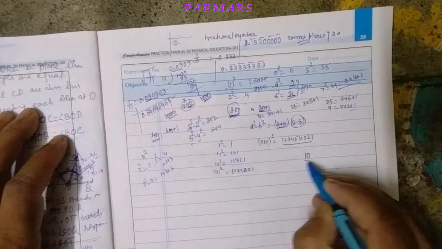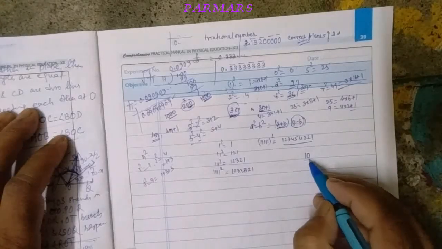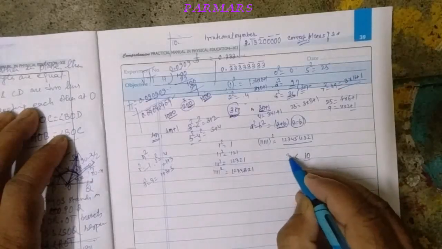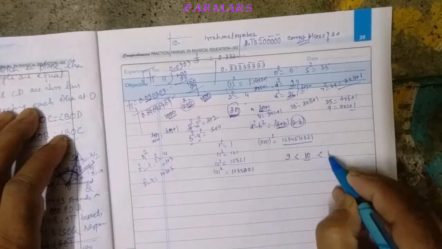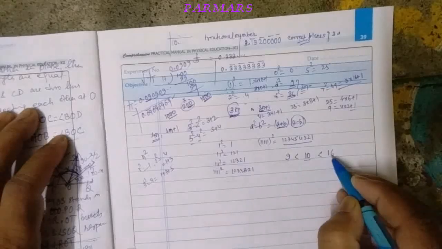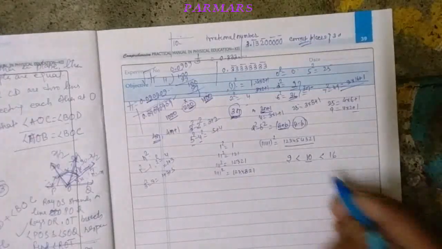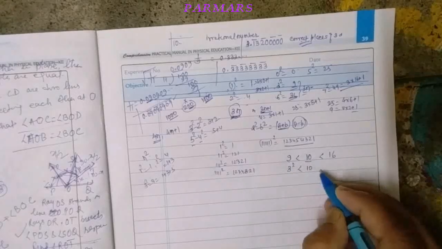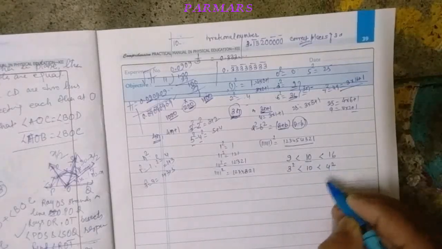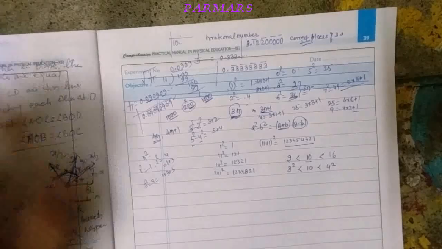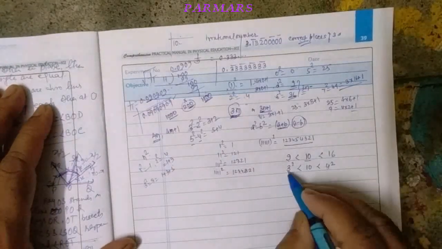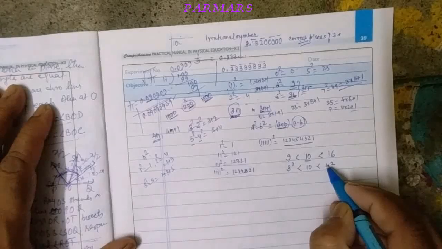Now first find between which two consecutive perfect squares 10 lies. I think you can say, sir, it lies between 3 square and 4 square. Two consecutive, 3 square and 4 square. Now just take a number between 3 and 4 in decimal.